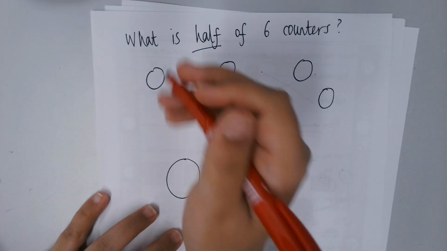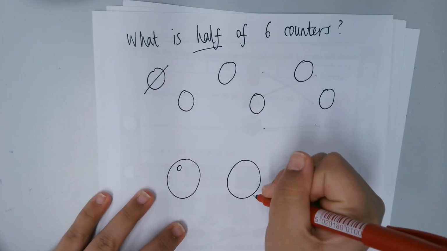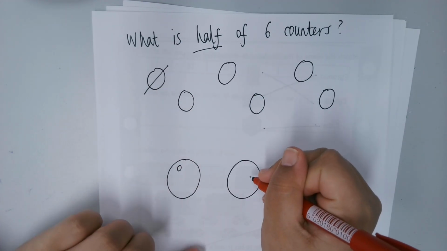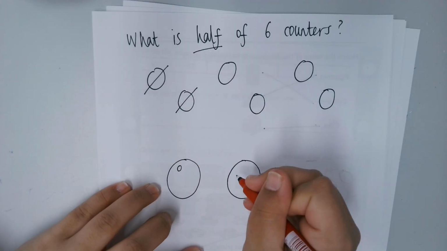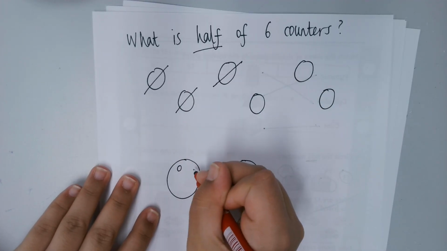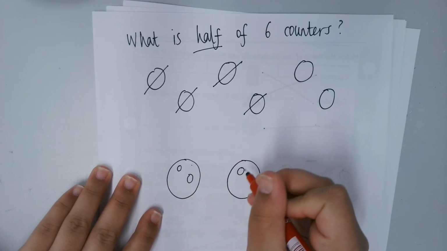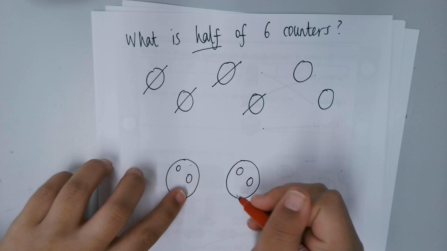Every time I have a counter, I'm just going to cross it out and add it in. Okay, let's start. 1. I'm going to put 1 in. Now, if I've put 1 in here, I need to add 1 in here. 2. 2. Great, they're still the same.